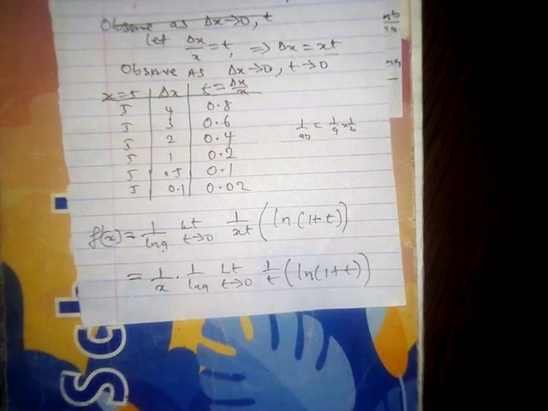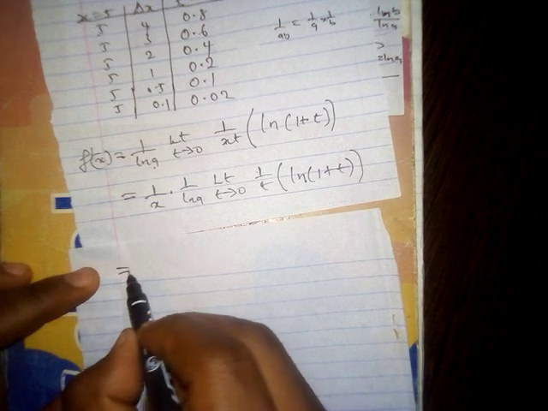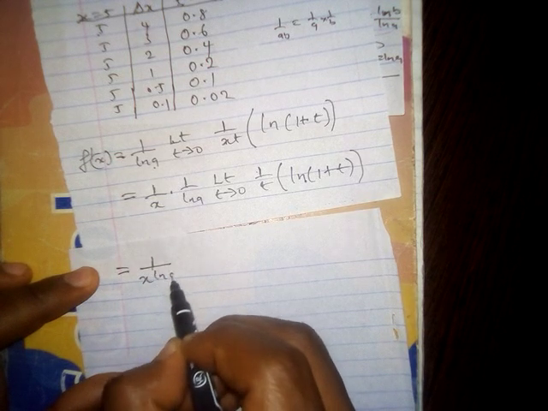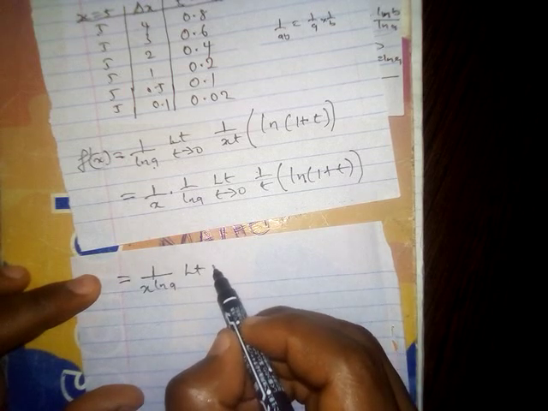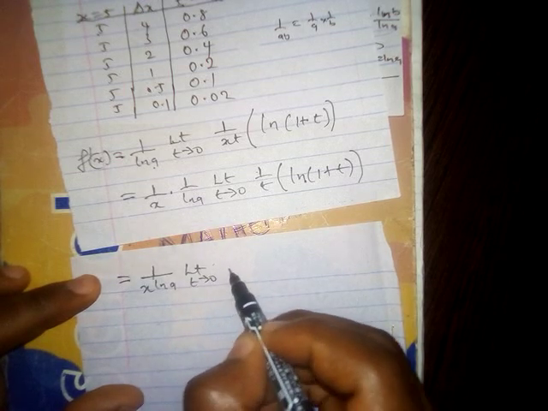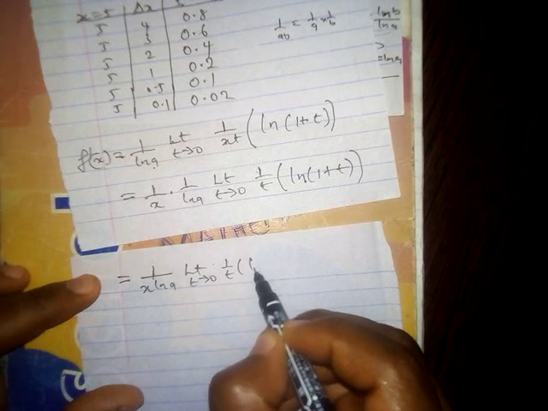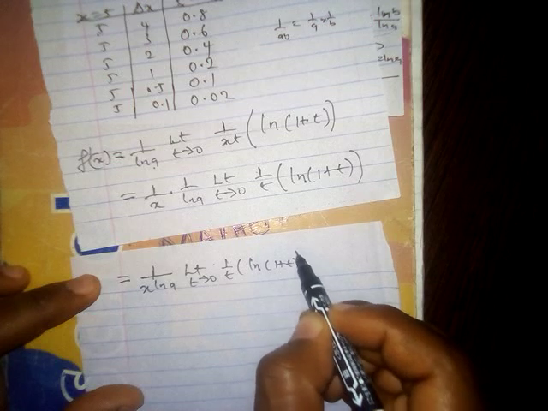Okay, we're not done yet. So simplifying this, we are going to have this is equal to 1 over x ln a. Now we have this as the limit as t approaches 0 of 1 over t times the ln of 1 plus t.